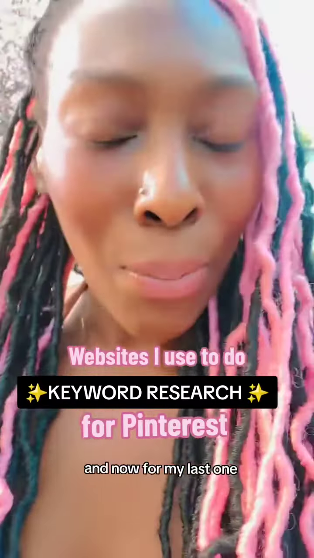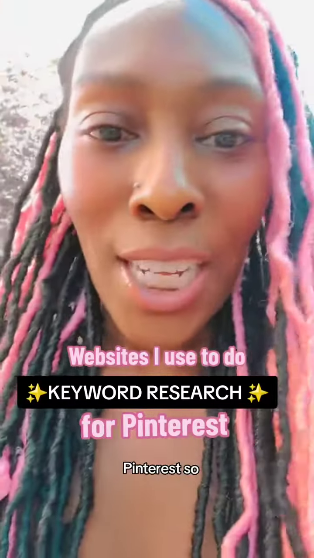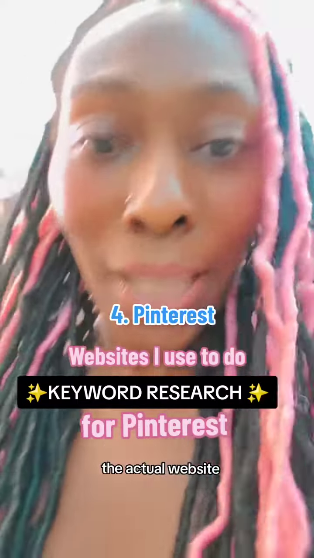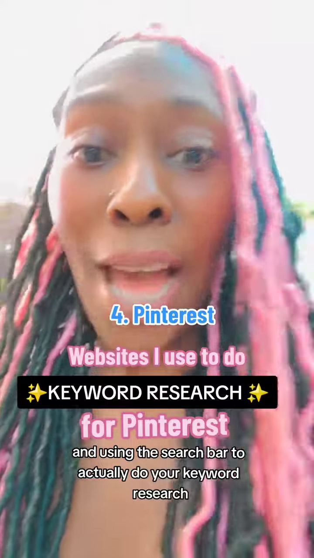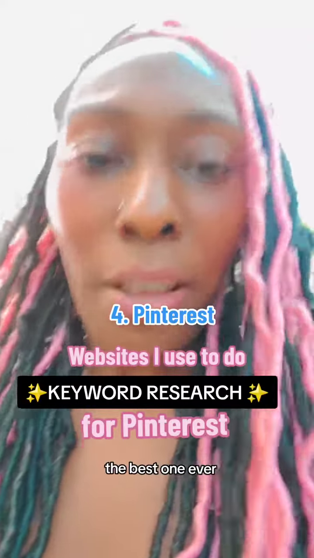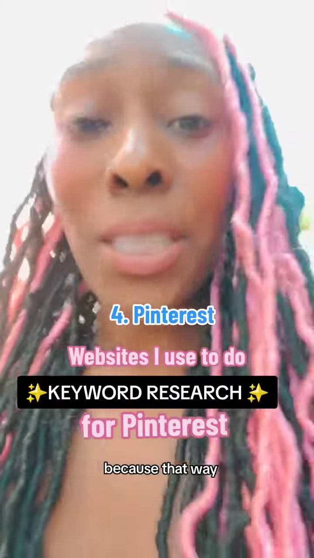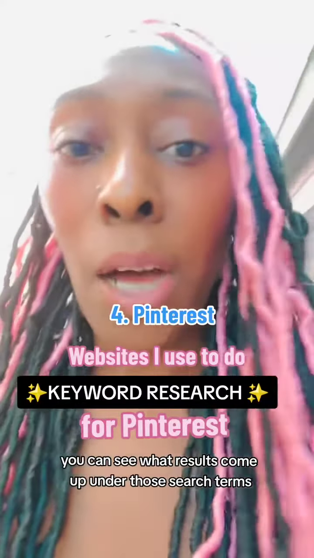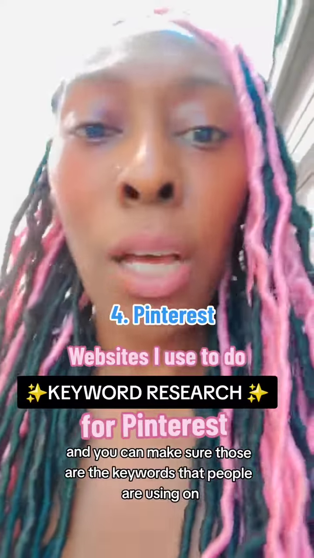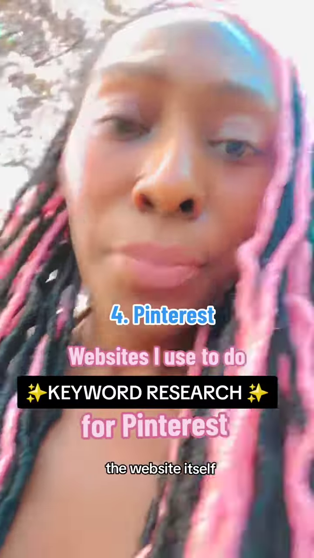And now for my last one and my favorite one, Pinterest. So yes, Pinterest, the actual website, and using the search bar to actually do your keyword research and find the keywords is like the best one ever. Because that way you can see what results come up under those search terms, and you can make sure those are the keywords that people are using on the website itself.